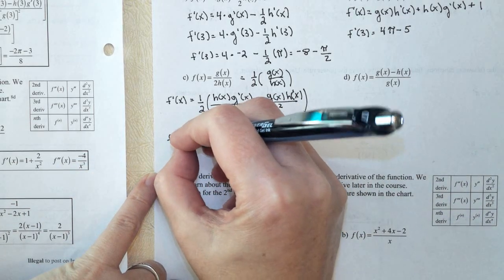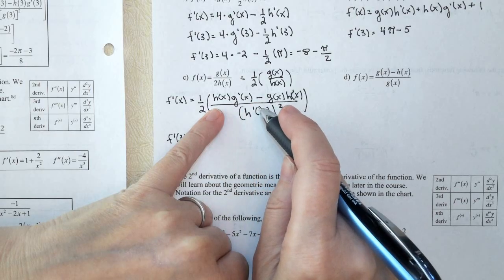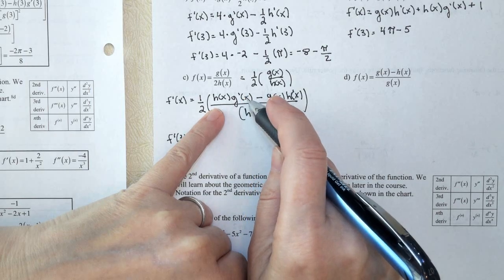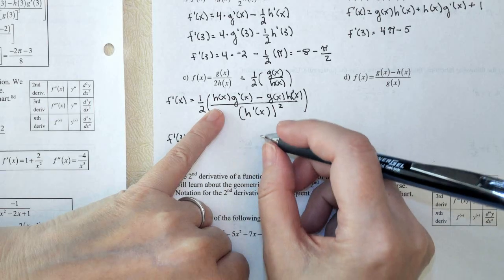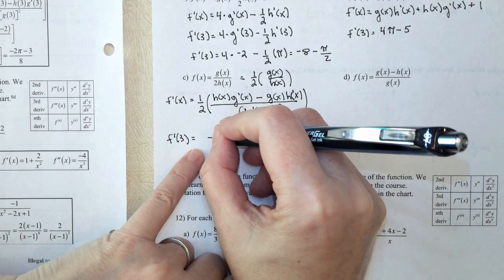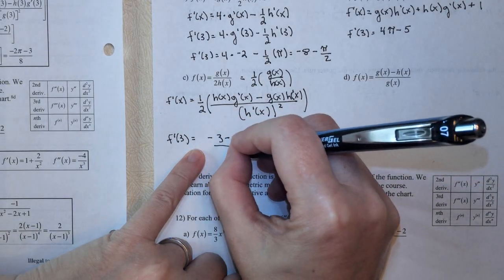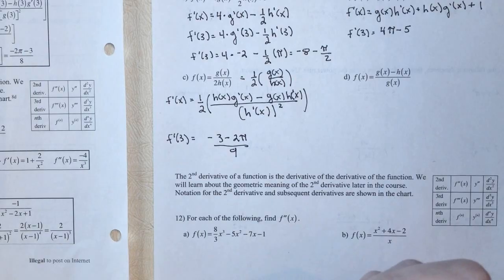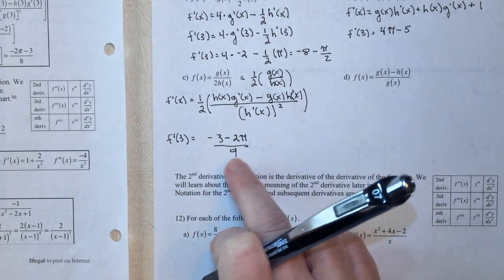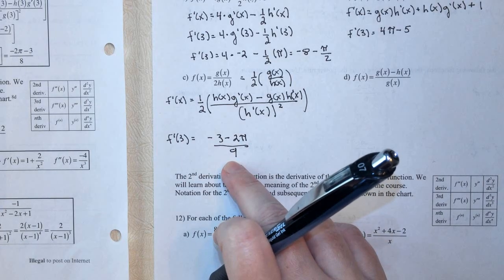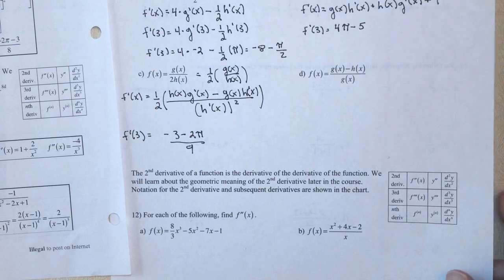F prime of 3. So now what I'm going to do is the same thing again. I'm going to write h of 3, g prime of 3, so on and so forth all the way through. By the time I get to the bottom, I'm going to get negative 3 minus 2 pi over 9. Now again, your goal is to be able to pause it, fill in all that stuff, and make sure you're getting that answer. All right, now let's look at letter D.